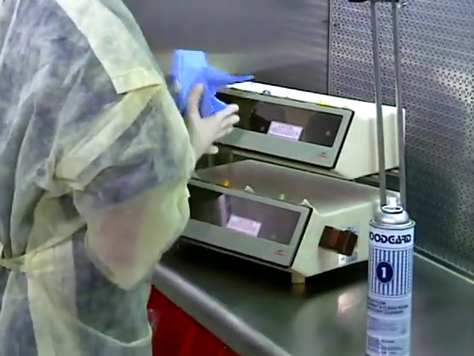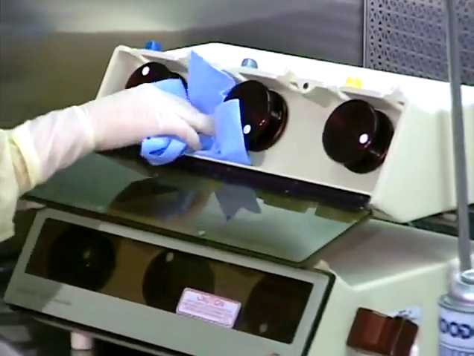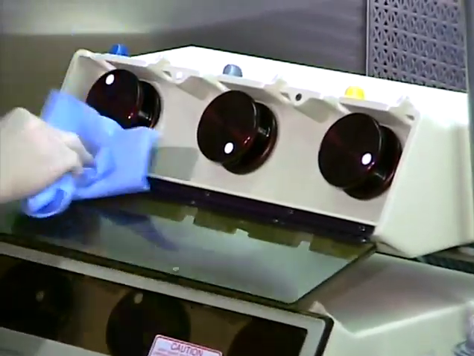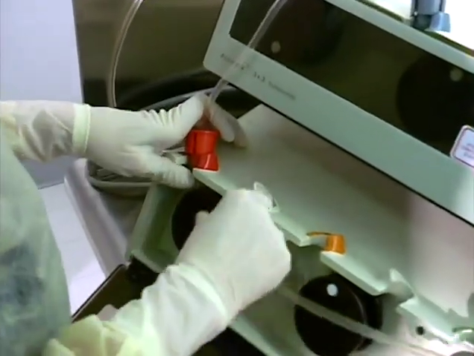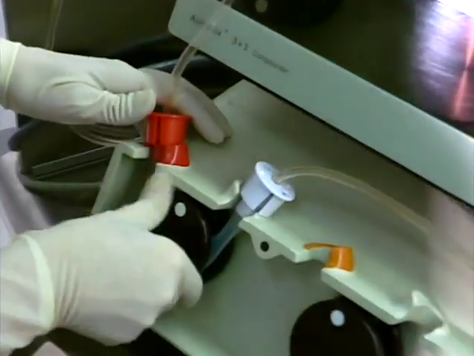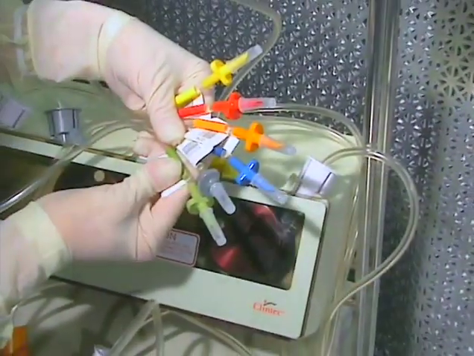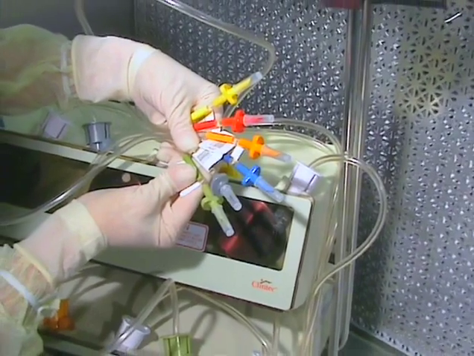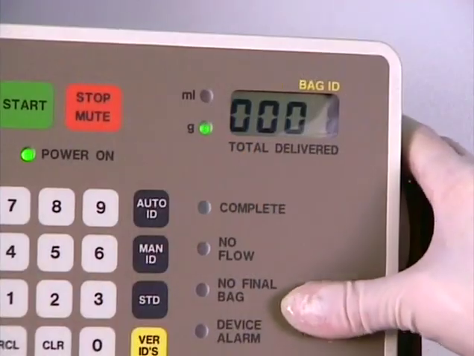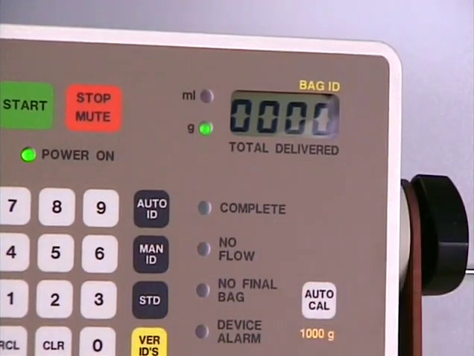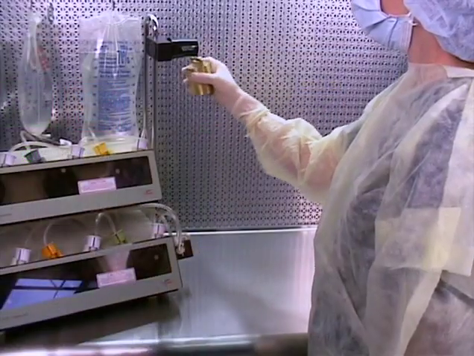Clean the compounder and install the tubing in accordance with the manufacturer's instructions. Be certain that each tubing connector is installed in the correct pump location and the tubing is properly seated. Make sure that all spike covers remain firmly in place during these procedures to assure sterility. When the compounder is clean and set up, calibrate in accordance with the manufacturer's instructions. This is essential for accuracy.